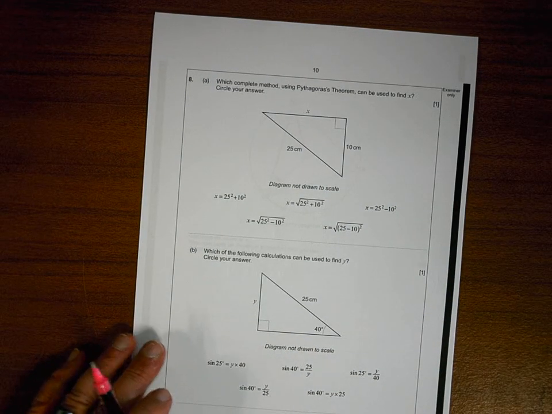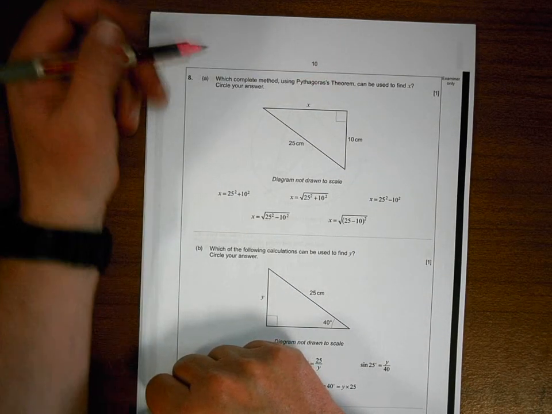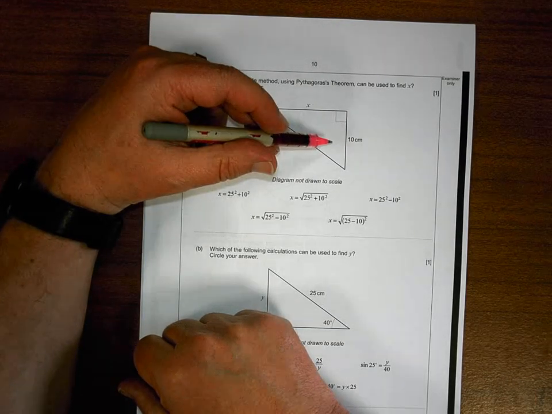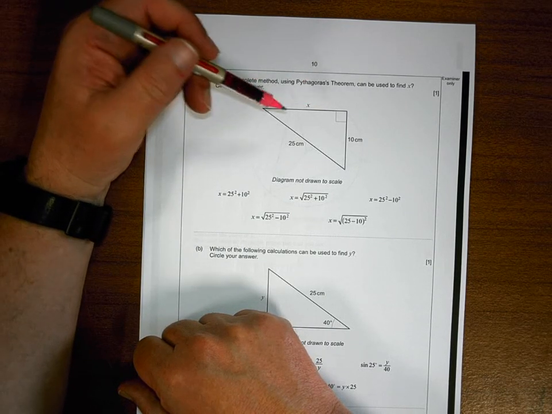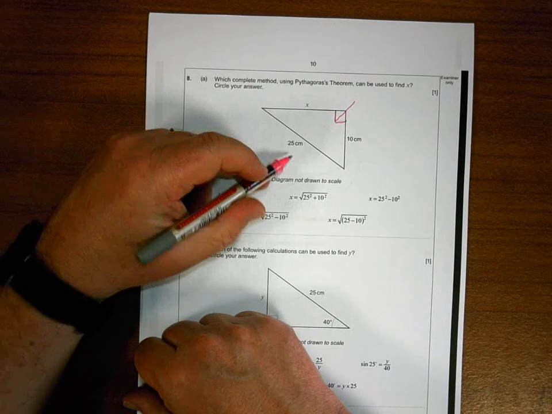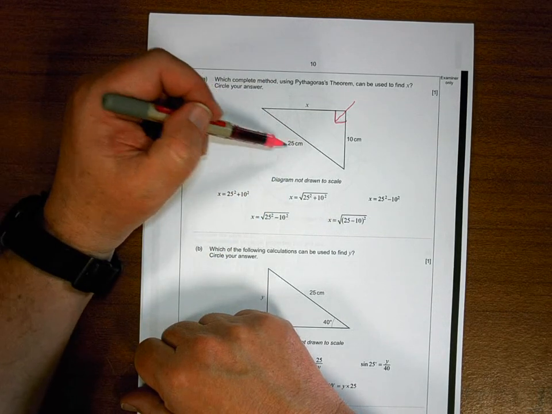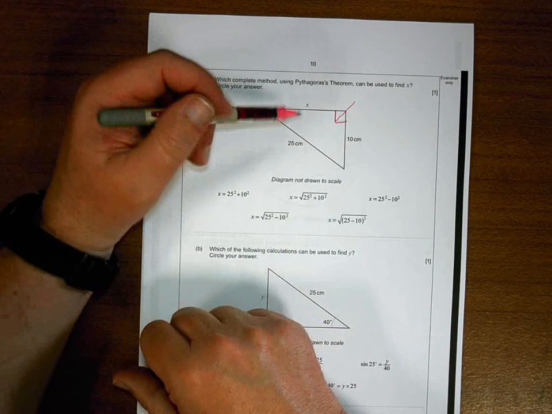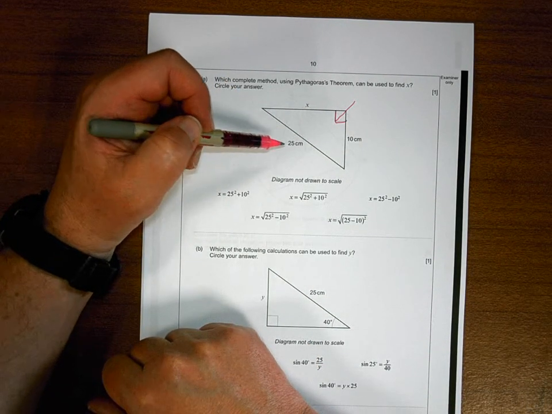Question 8. Which complete method using Pythagoras' theorem can be used to find x? Okay, so with Pythagoras' theorem, you need to square the sides. Then you need to decide whether you're going to add them or subtract them. The decision is based on whether you're trying to find the longest side, which is the hypotenuse, which is pointed at by the box. So that's the longest side. If I'm trying to find that, I need to add my squares together so I get a bigger number. If I am trying to find one of the shorter sides, it means I need a smaller number, so I'm going to subtract them.